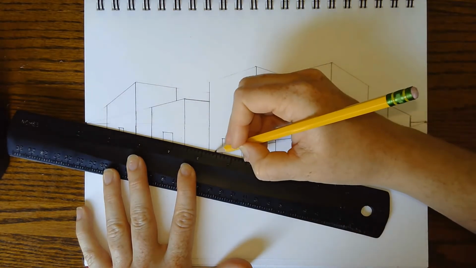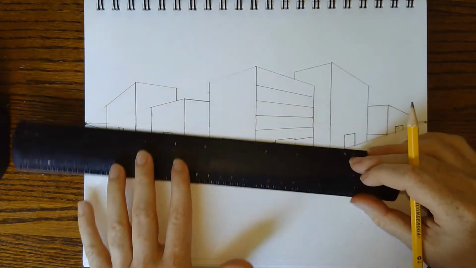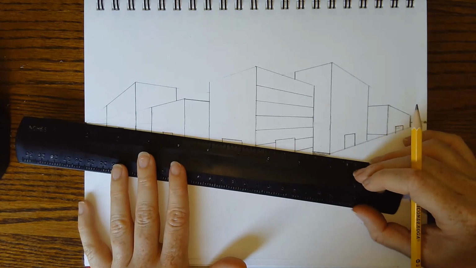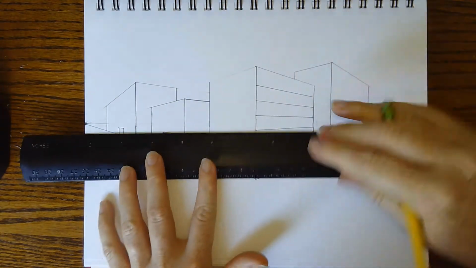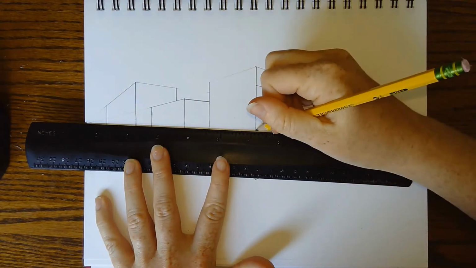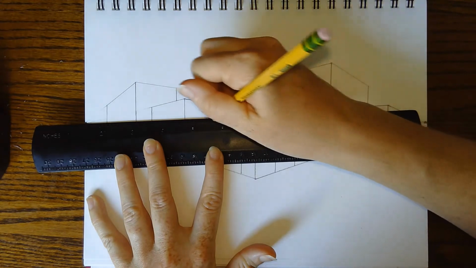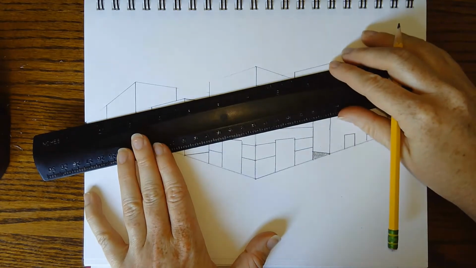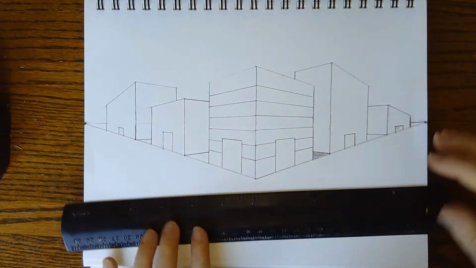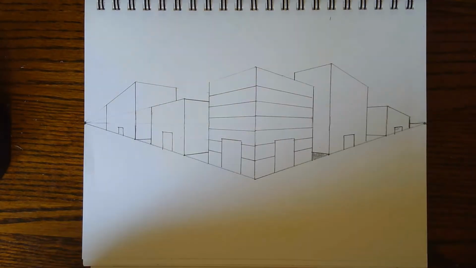Now, the temptation here, and what I see a lot of people do the first few times, is that all of their lines start to slant upwards. Then they aren't pointing at the vanishing point anymore. Make sure that you're lined up with your vanishing point every single time. So that means at some point your lines go from pointing upward to pointing downwards. Okay. So I've got me an all glass building with a nice little entrance.